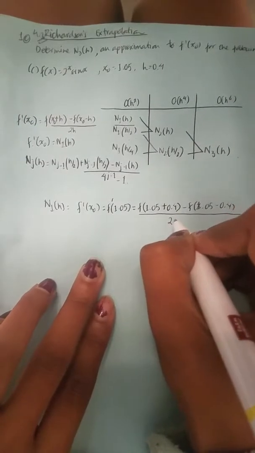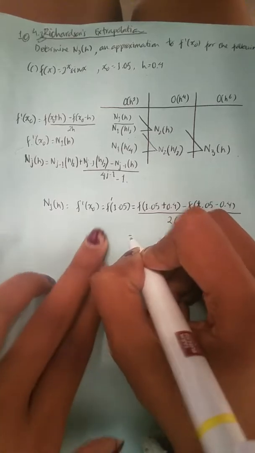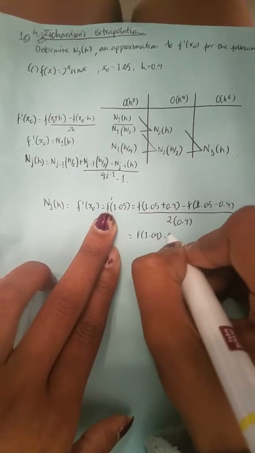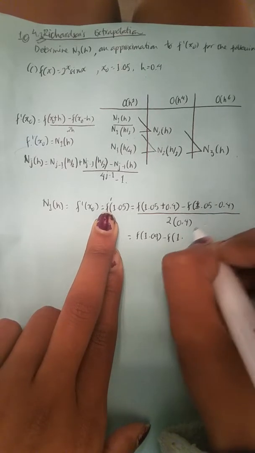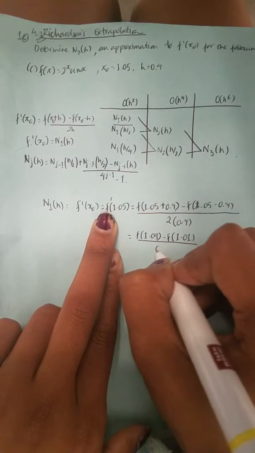So 2, our h is 0.4. Okay, so f of 1.45 minus f of 0.65 over 0.8.